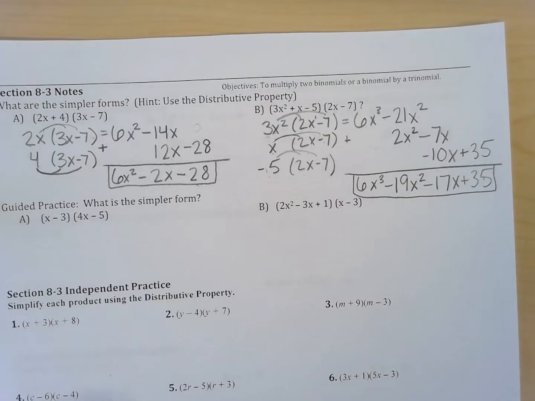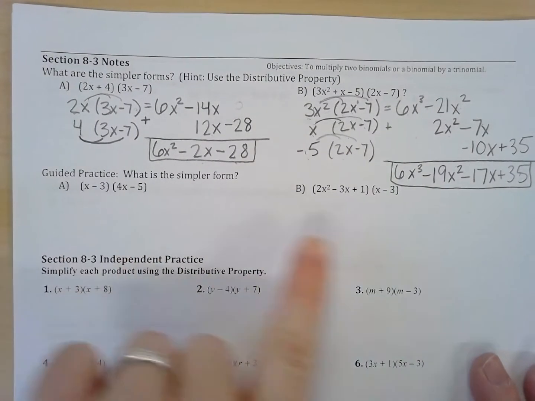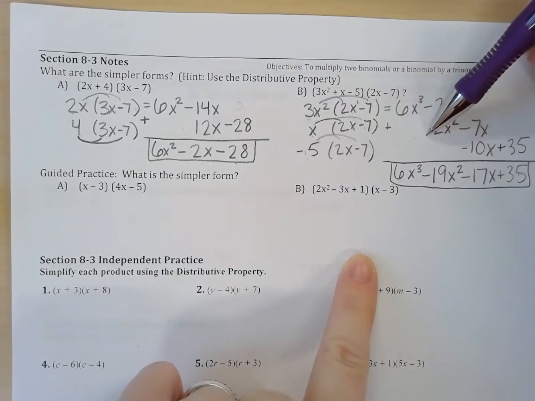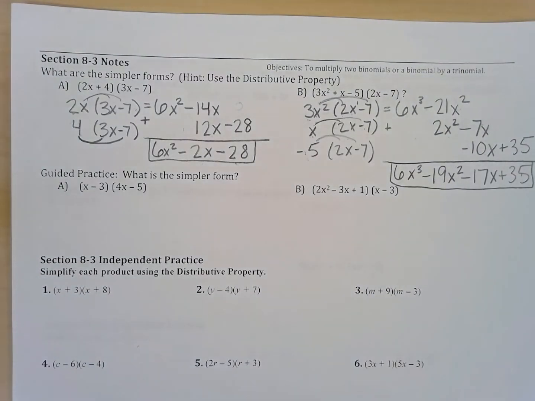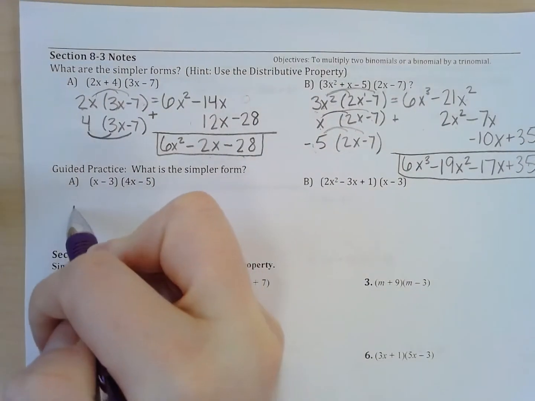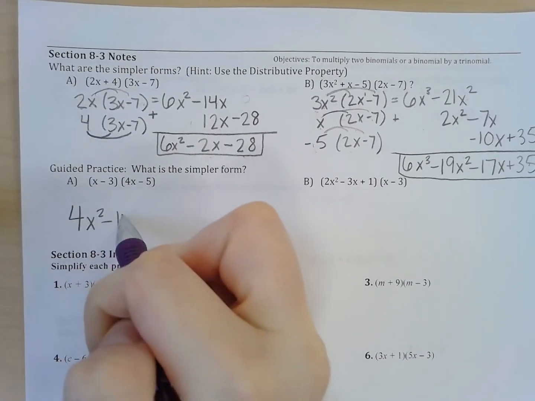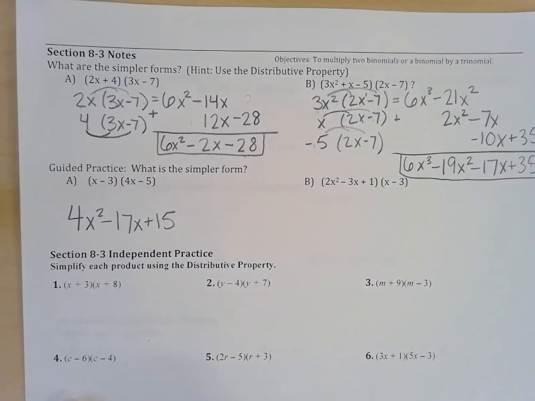Okay, I'd like you to go ahead and pause this video and try practice A and practice B. They're just like problems A and B up here, just with different numbers. So once you've done practice A, you should get as your final answer 4x to the second minus 17x plus 15. If you did not get this as your result, please pause this video, raise your hand, and I can go through your work.